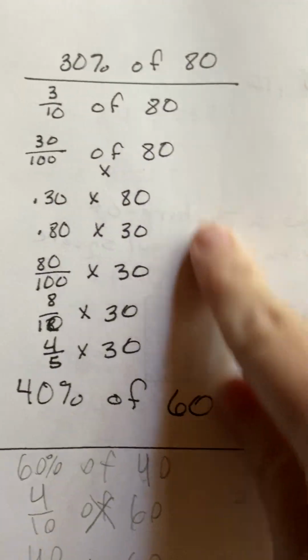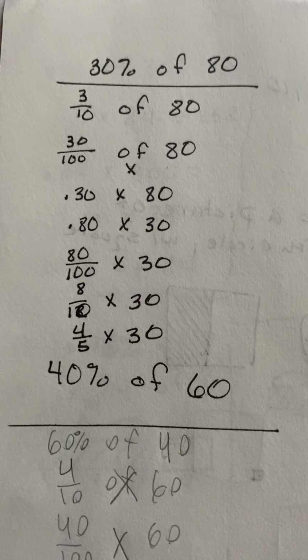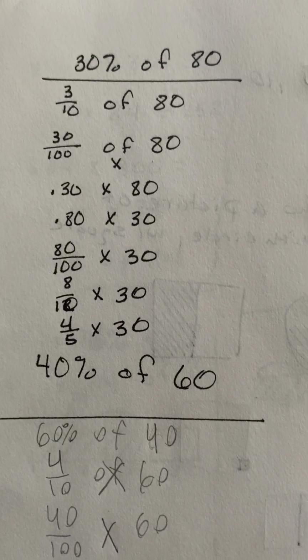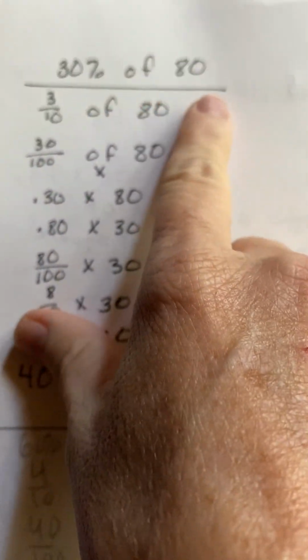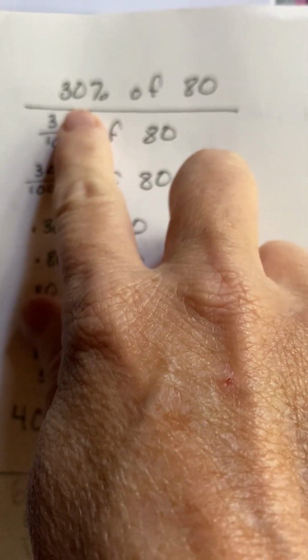So this was the example that I started with. 30% of 80 also means 3/10 of 80, also means 30/100 of 80, 0.3 times 80, but 80% of 30 is also the same.